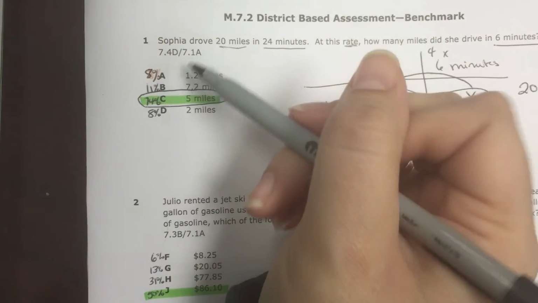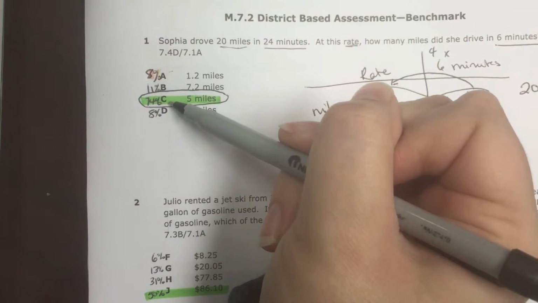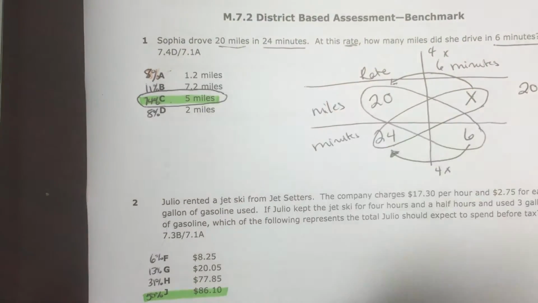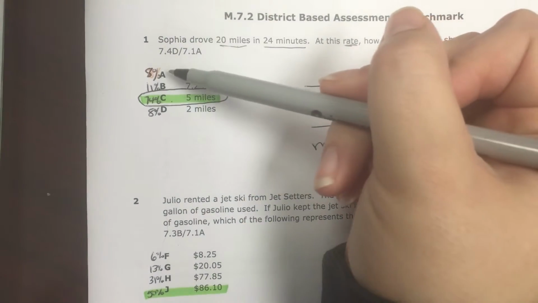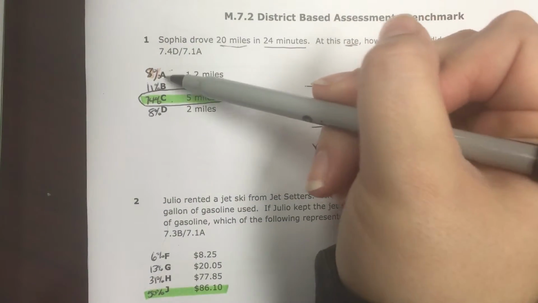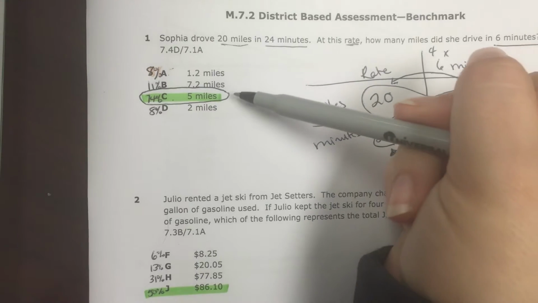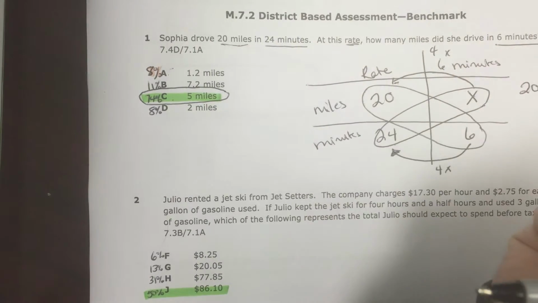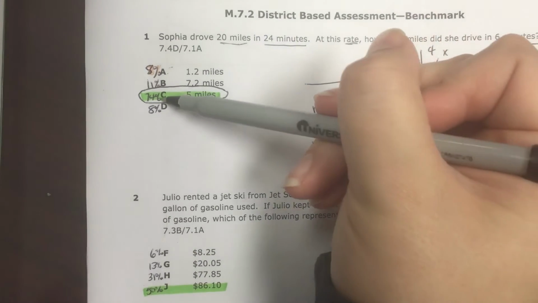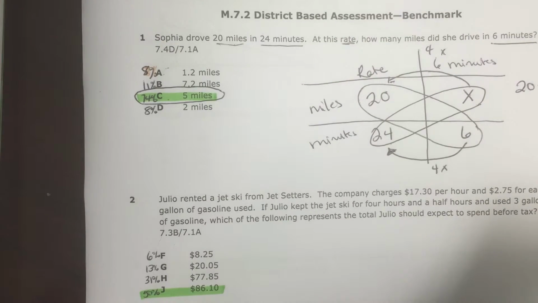You're going to notice values that I've written beside each of the answer choices. Those values actually show you what percentage of SFA students chose each answer choice. So as you can see, SFA as a whole did really well on number 1. 74% of our students chose 5 miles.